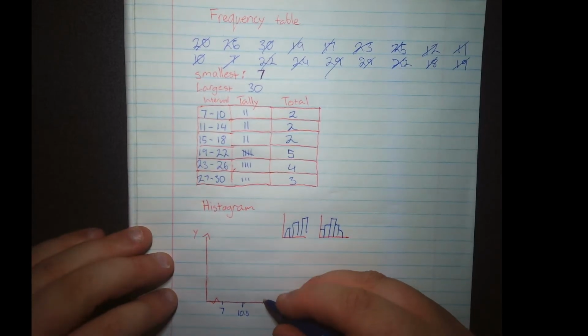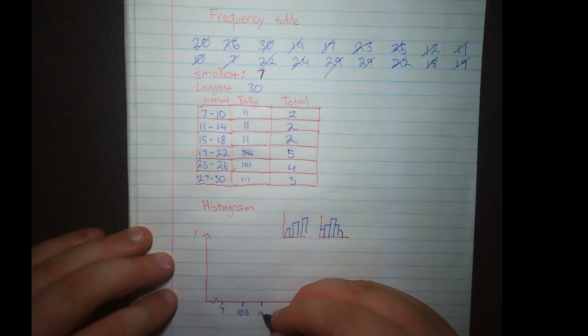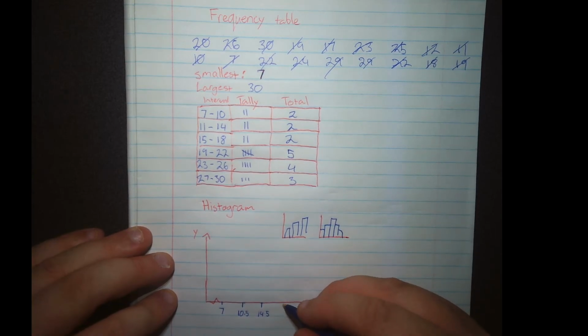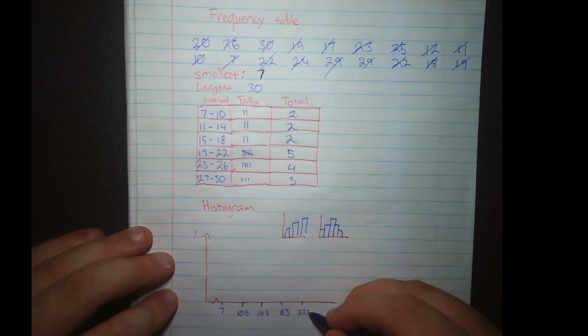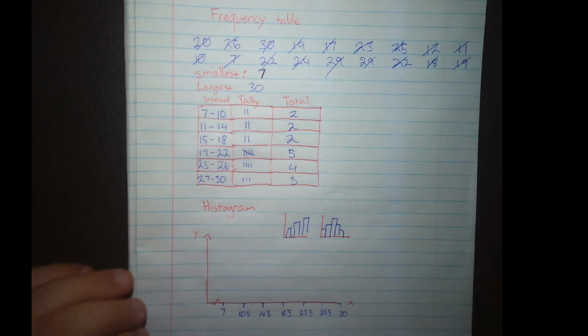We can have 14.5, 18.5, 22.5, 26.5, and we'll just do up to 30, I guess.